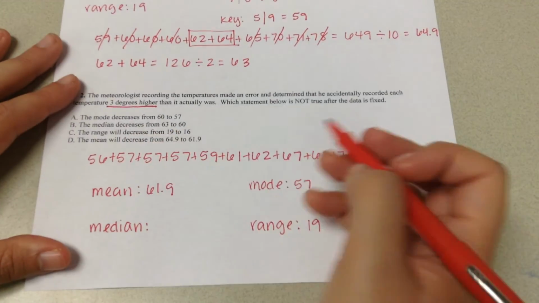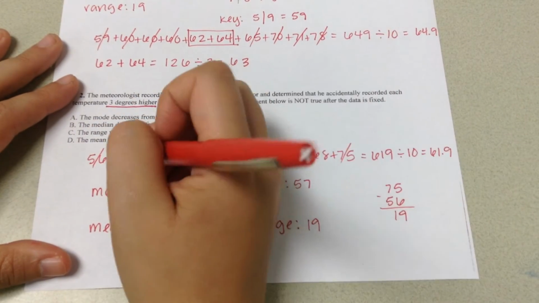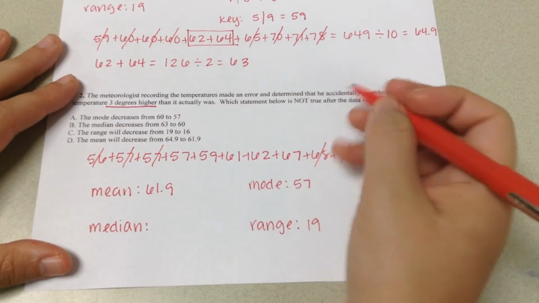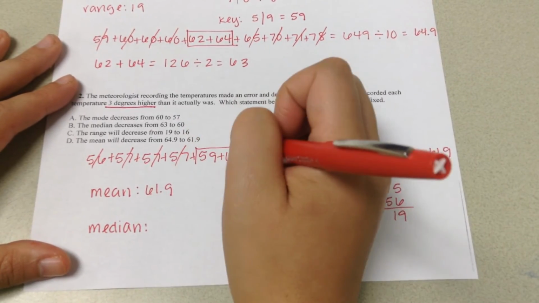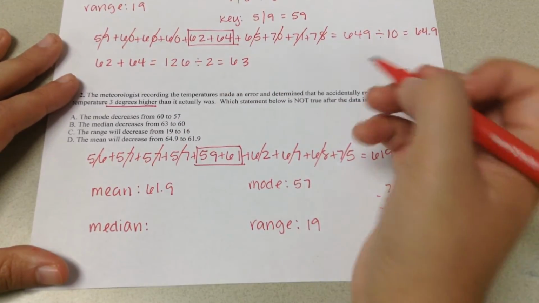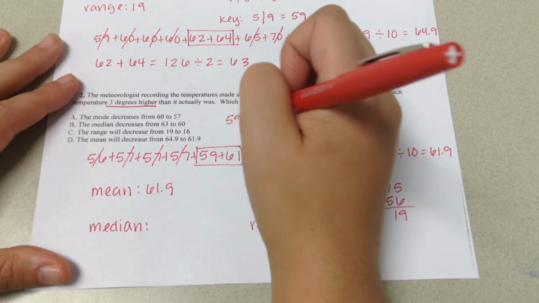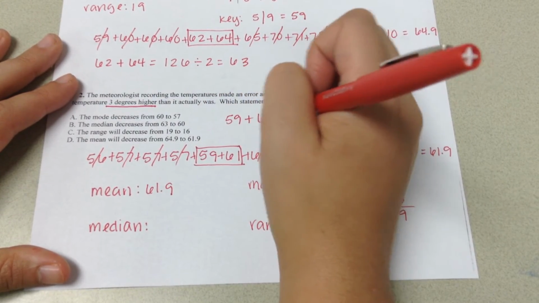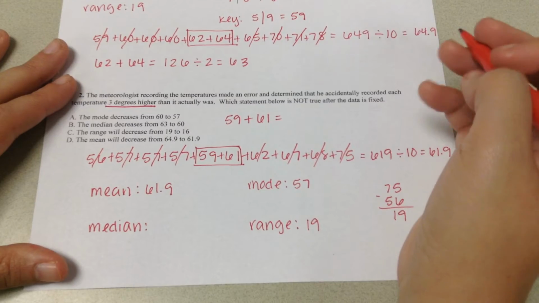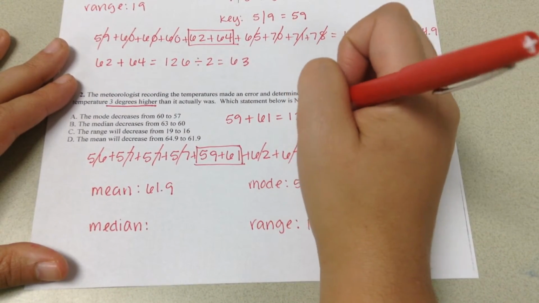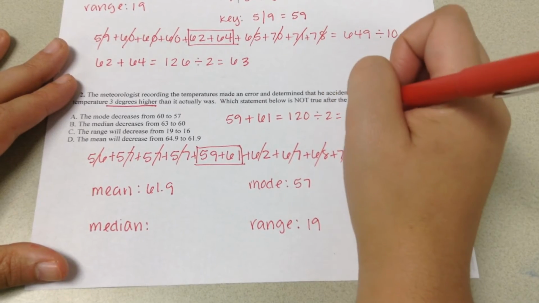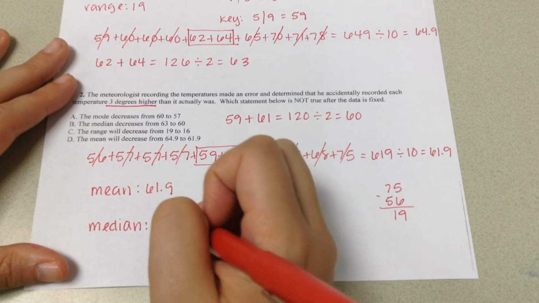And then the median. 1, 2. So these two are in the middle. So I'm going to add 59 plus 61, and I'm going to get 120. Divide by 2, and you get 60. So the median is 60.